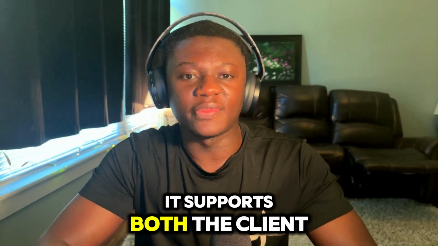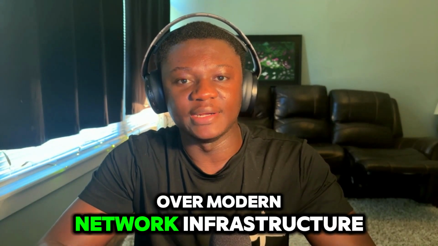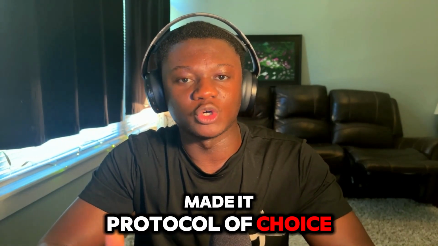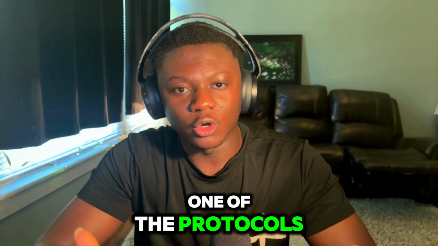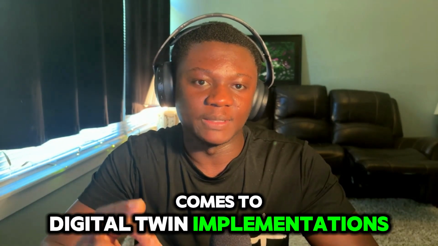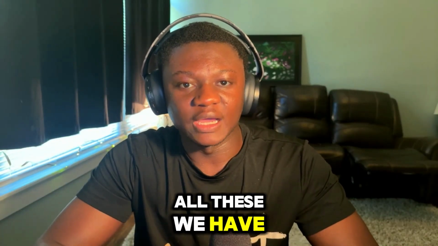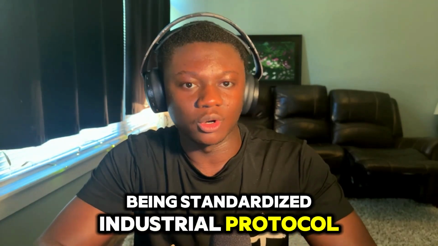It supports both the client-server architecture as well as publish-subscribe communication patterns, and it operates securely over modern network infrastructure. These properties have made it the protocol of choice for Industry 4.0 initiatives. Whenever you hear about Industry 4.0, one of the protocols widely used is OPC-UA. Even for digital twin implementations and integrated manufacturing operations management, OPC-UA is the standardized industrial protocol.